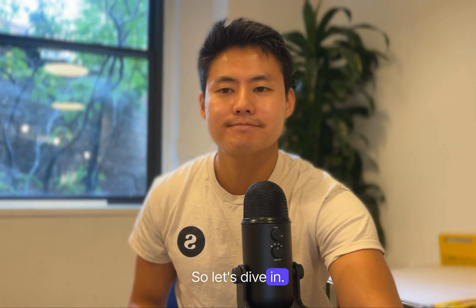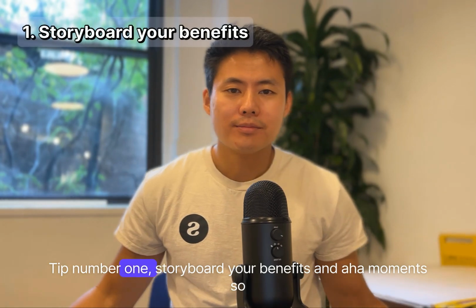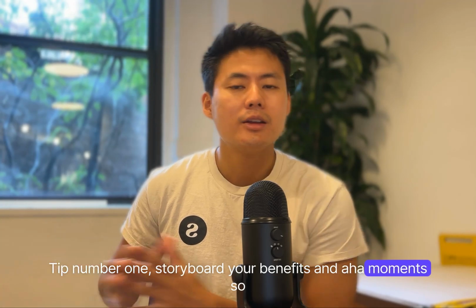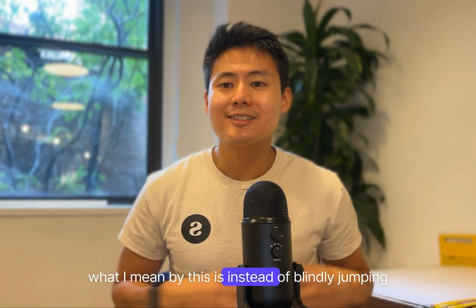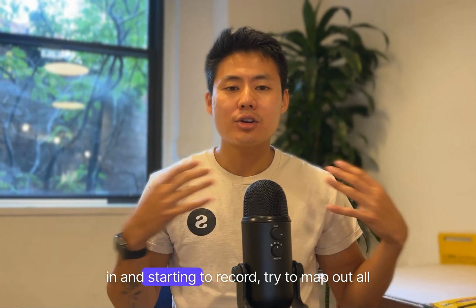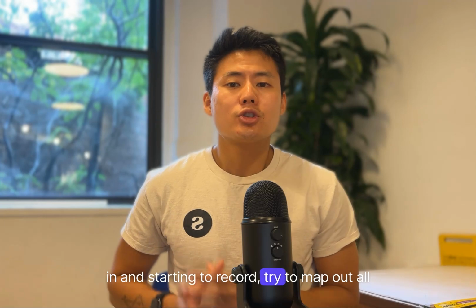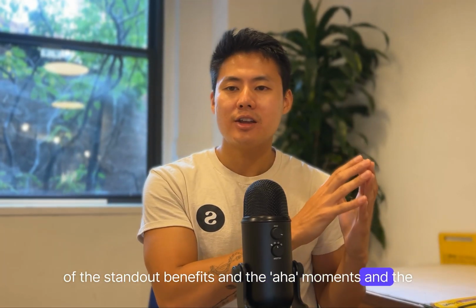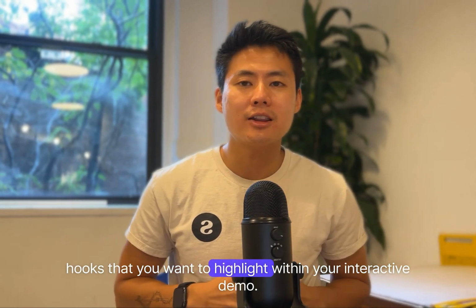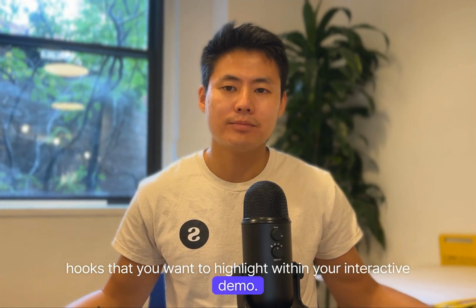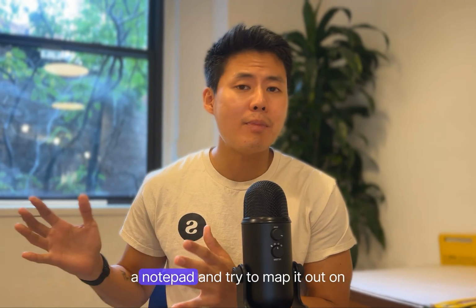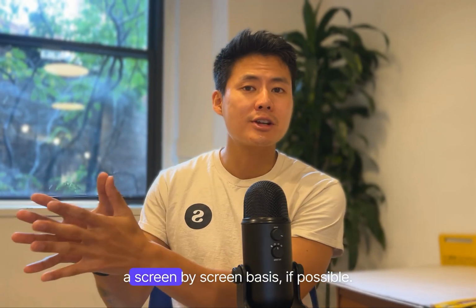So let's dive in. Tip number 1, storyboard your benefits and aha moments. So what I mean by this is instead of blindly jumping in and starting to record, try to map out all of the standout benefits and the aha moments and the hooks that you want to highlight within your interactive demo. Think deeply about this and jot them down on a notepad and try to map it out on a screen by screen basis if possible.